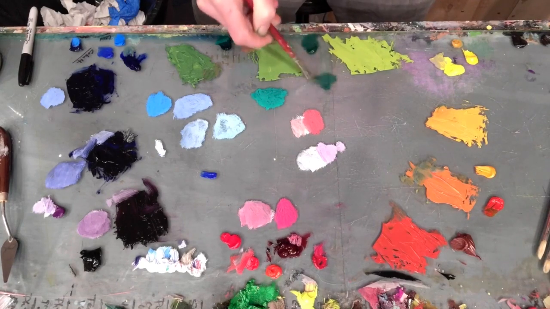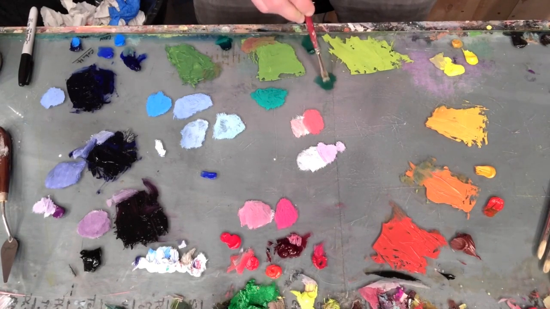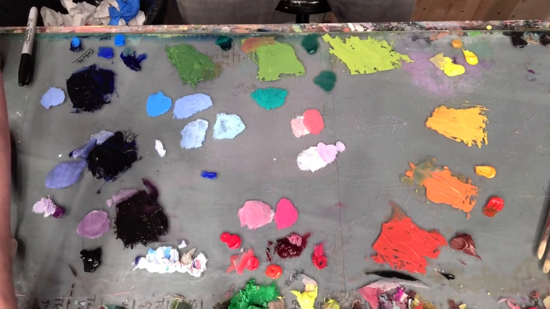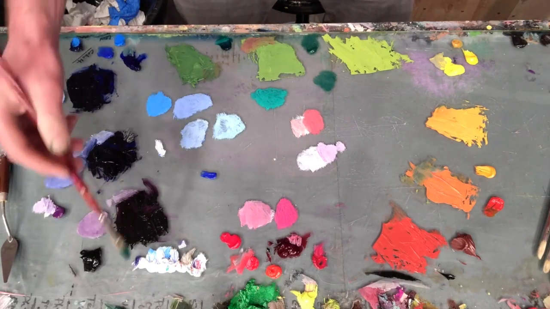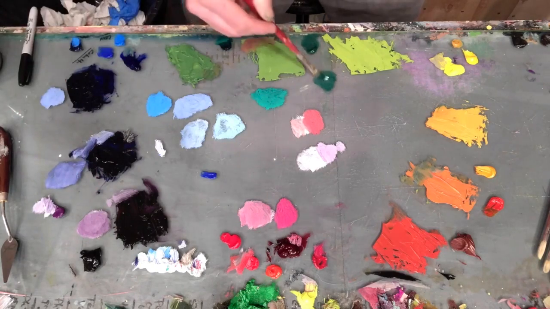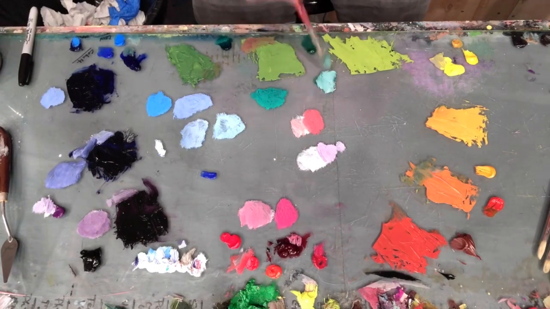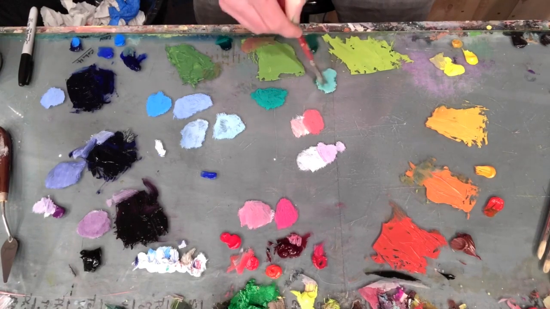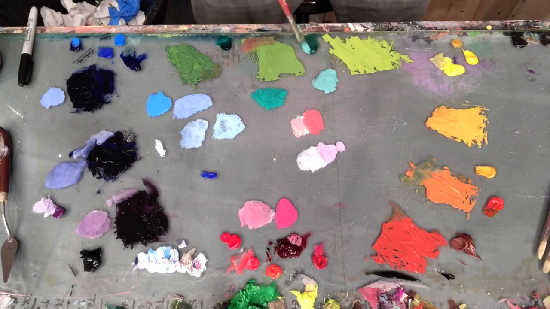I believe this Viridian, so it's quite a bit cooler, right? But it's cooler right out of the tube without having to add anything to it. Which is, again, nice at the mid-tone level. I'm going to put a little more on. So we might be able to get semi-close to that with what we have.